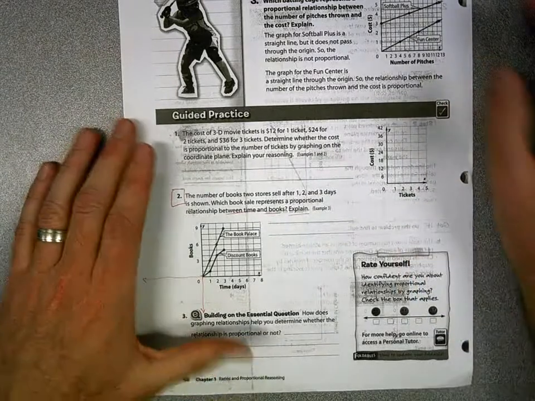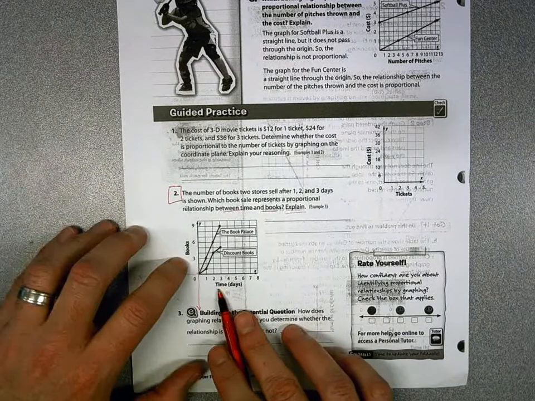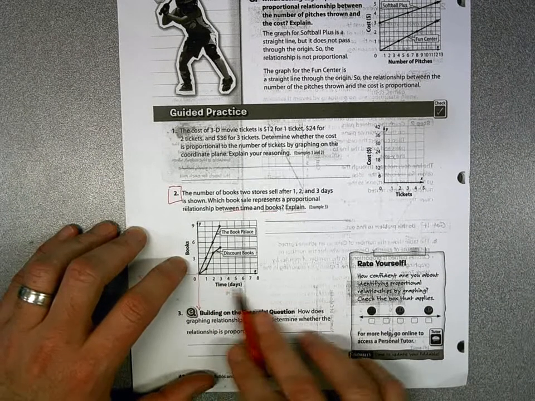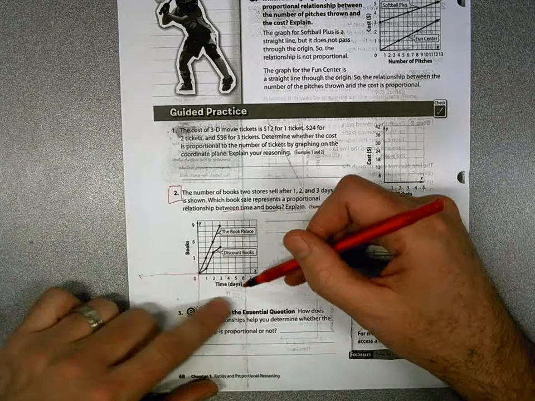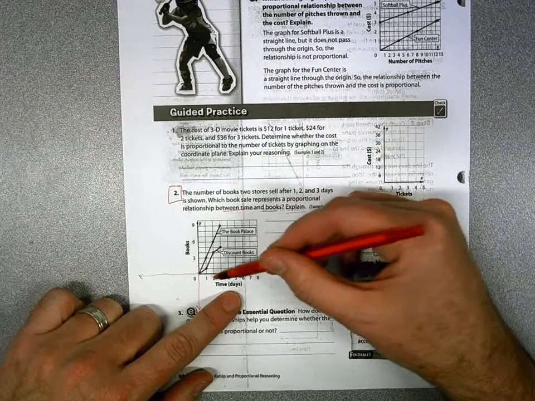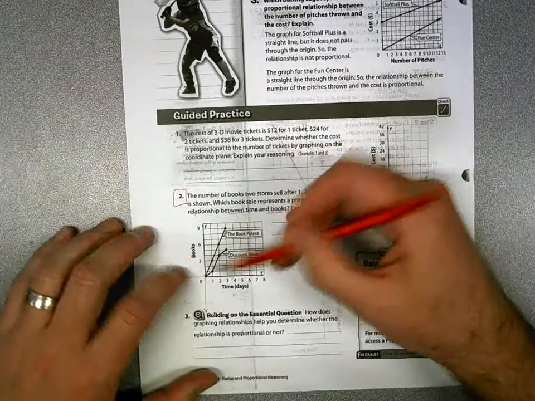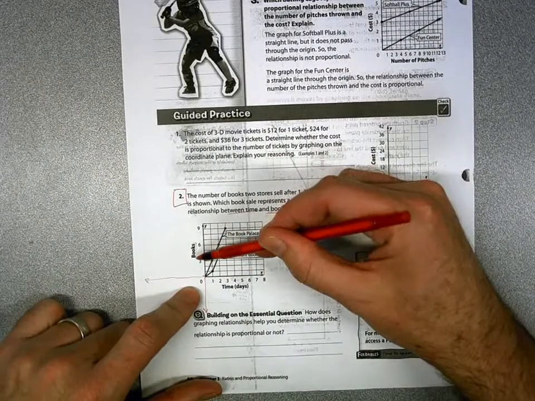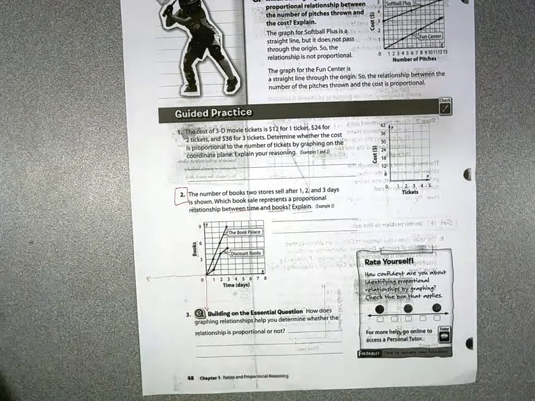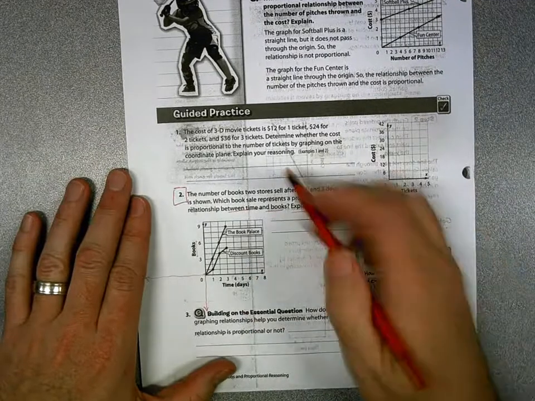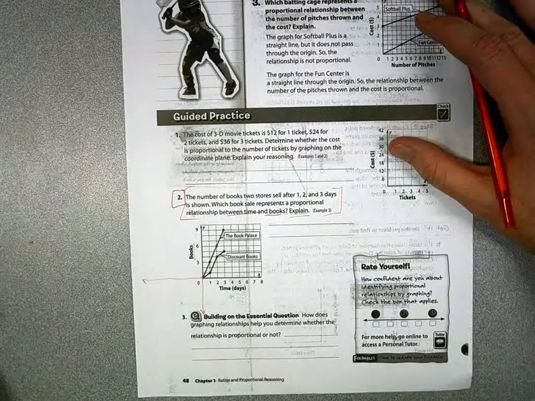So, if you take a look, they actually give you this: the x-axis units are based off of days. These are the number of days: 1 day, 2 days, 3 days, 4 days, and so forth. That's of course the time. And on the y-axis, the units are books. So for example, 3 books, 6 books, and 9 books. So the graph, of course, represents what it told us up here that we just read. All right, so here we go.